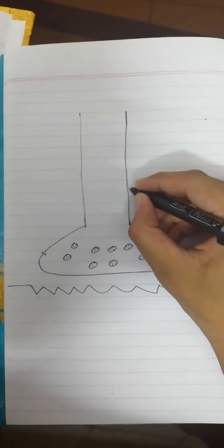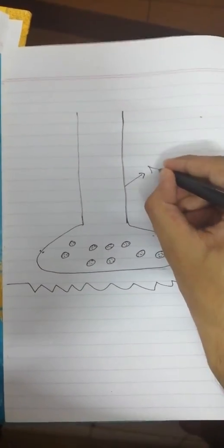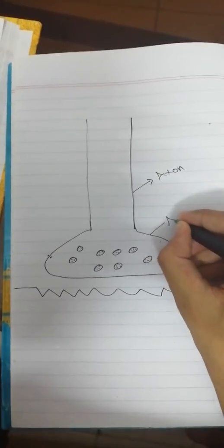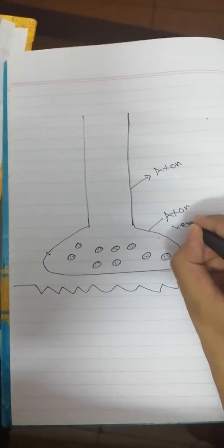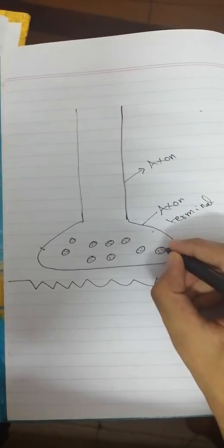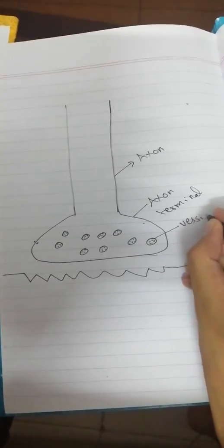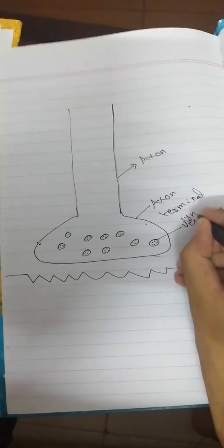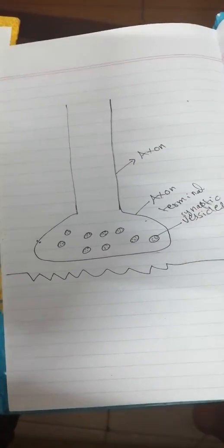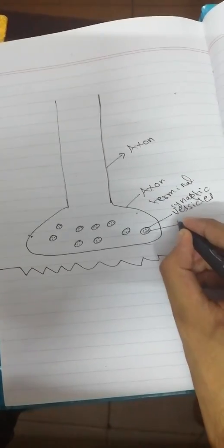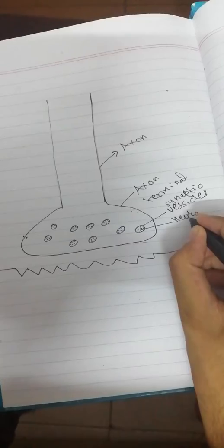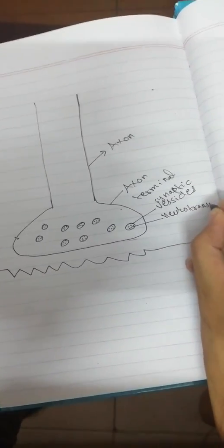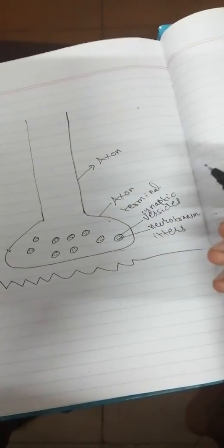First of all, this is the axon. This is the axon terminal. These are the vesicles, or synaptic vesicles, and these are the neurotransmitters, which are called acetylcholine.